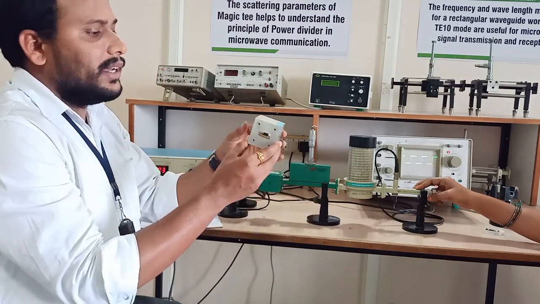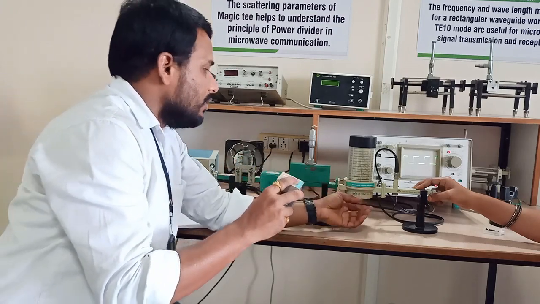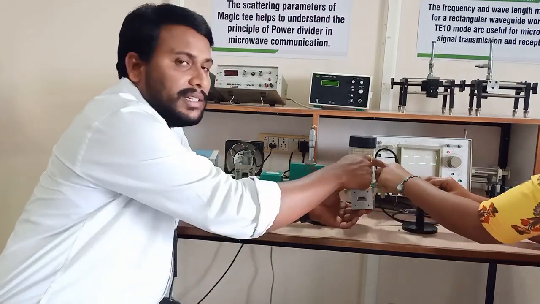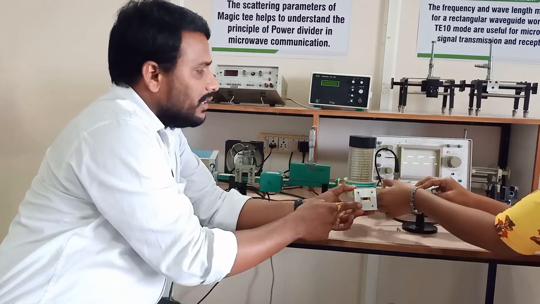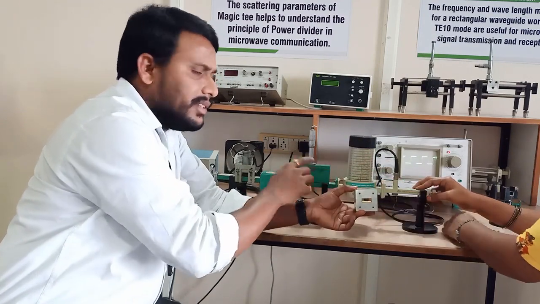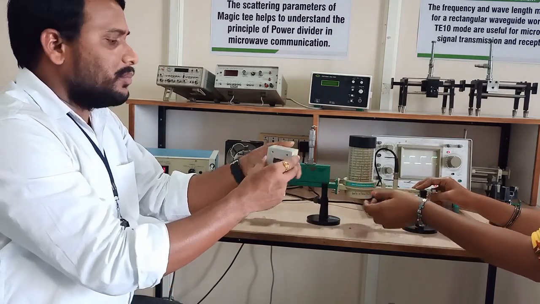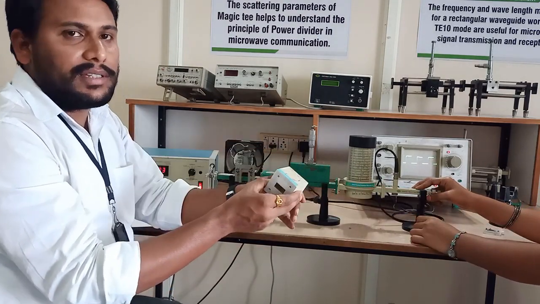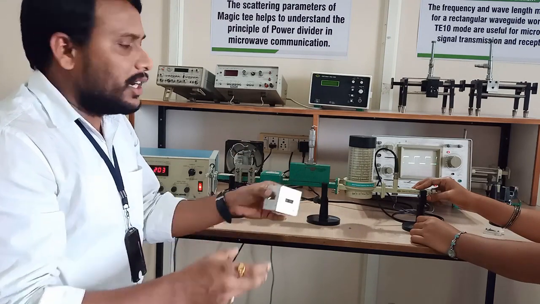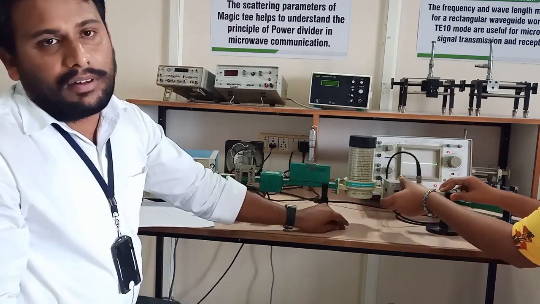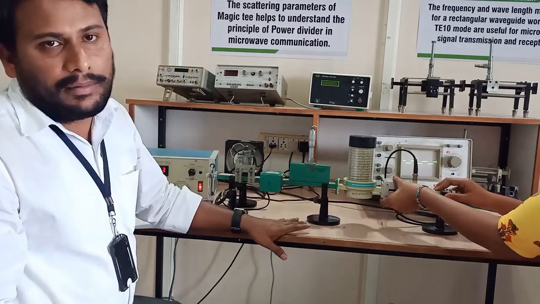So connect port number 1 to the frequency meter and take the output at port number 2 by using the detector mount, and port number 3 connected to a matched termination. The same procedure as it is, just change the port references, and take the corresponding S parameters. By taking the S parameters, we can find the S matrix of the circulator.